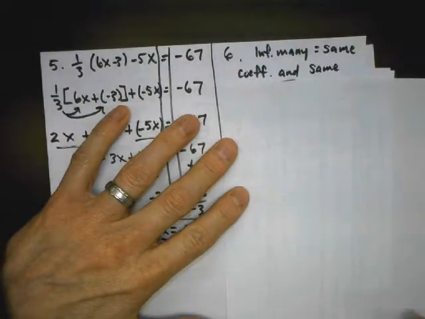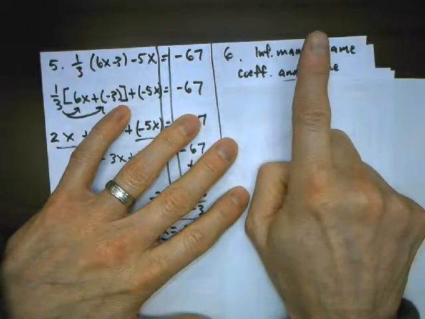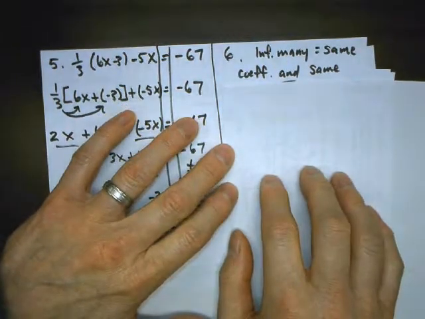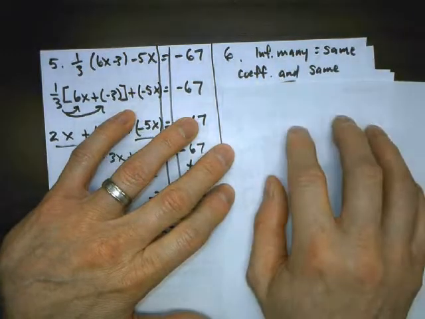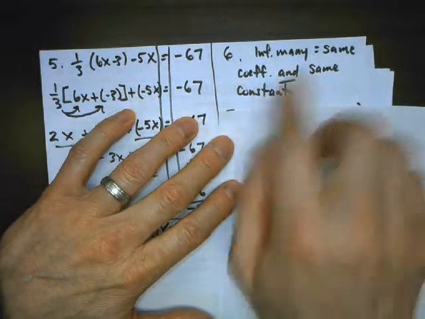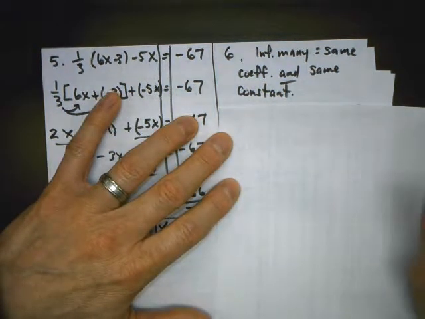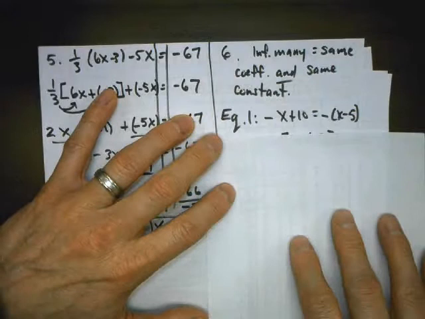Well, infinitely many solutions means this. First, you have to simplify both sides. That means distribute, combine like terms. After you do that, you look at both sides. If you have the same coefficient and the same constant on both sides, it's infinitely many solutions. You don't even need to solve that. You can stop right there and make a decision.